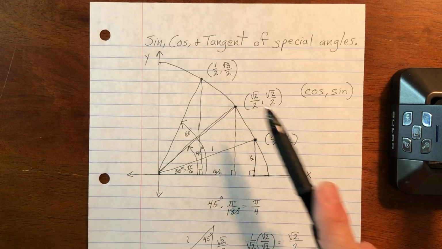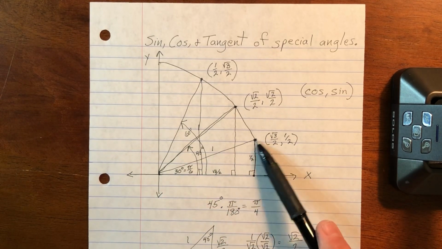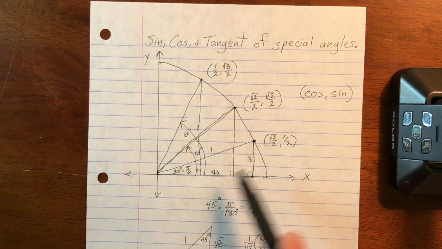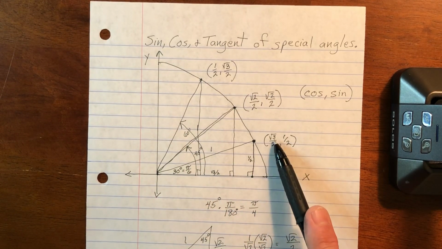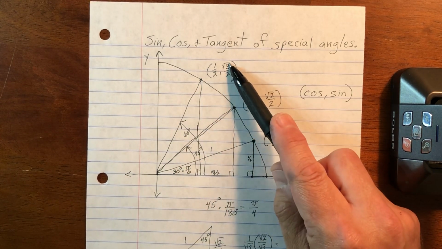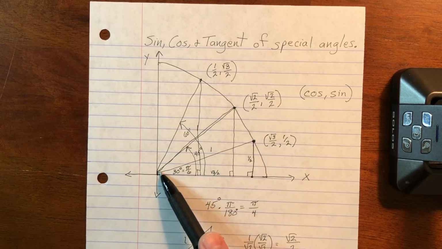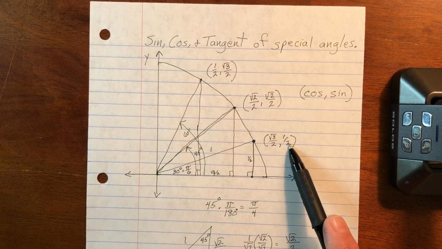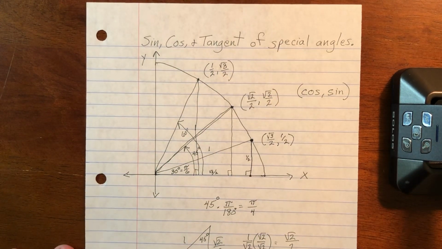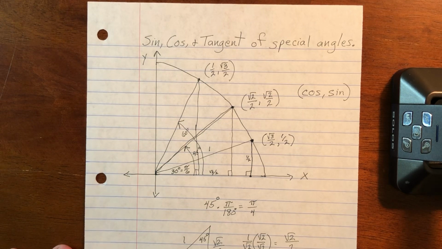Notice, what do you notice about the cosine and sine of a 30-degree angle and a 60-degree angle? Yeah, the cosine and the sine swap. For the cosine of a 30-degree angle, you get the square root of 3 over 2. The sine of a 60-degree angle is square root of 3 over 2. The sine of a 30-degree angle is 1/2. The cosine of a 60-degree angle is 1/2. They just swap. Okay? Now, this is important because this will allow us to graph anything on the unit circle now that you know these special angles.